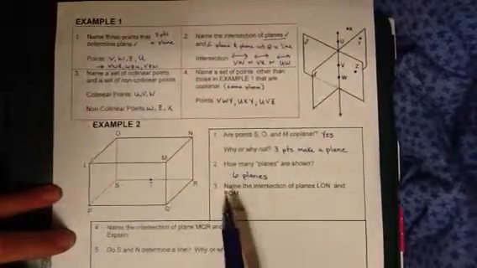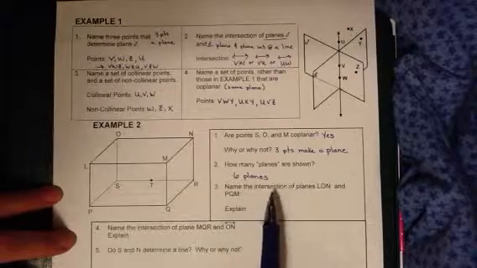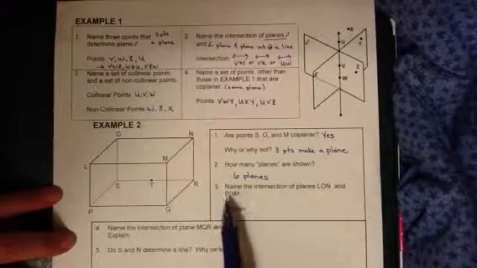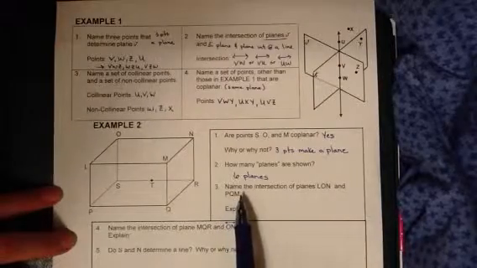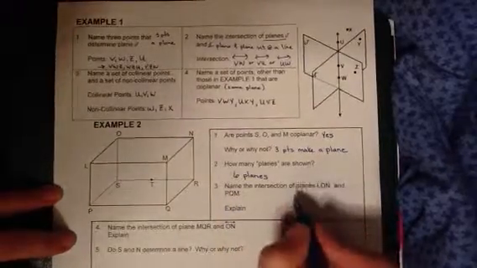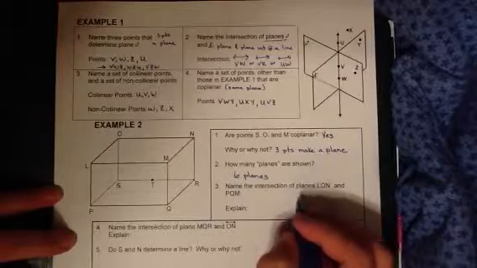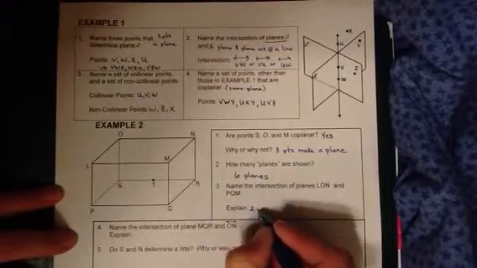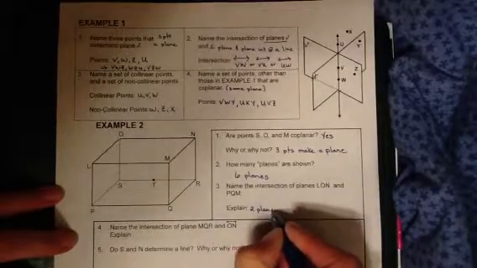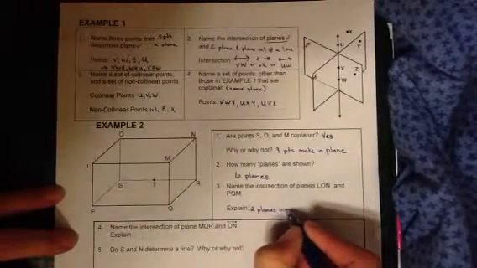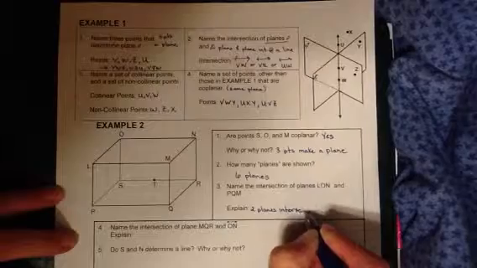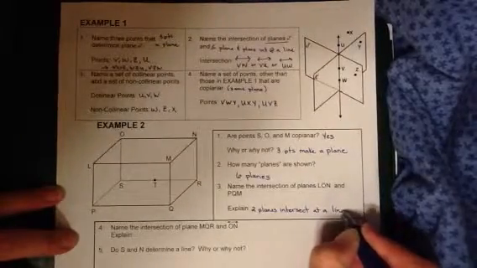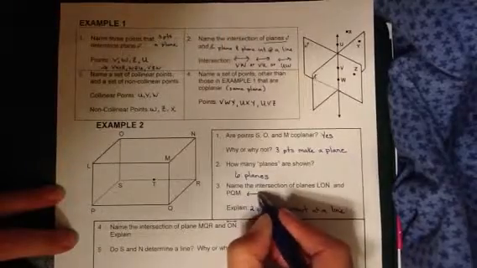All right. So, number 3, name the intersection of plane LON and PQM. So, we know it's 2 planes. So, we know our explanation is going to be 2 planes intersect at a line. So, we know we're looking for some sort of a line as our answer.